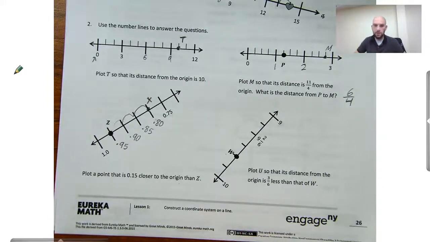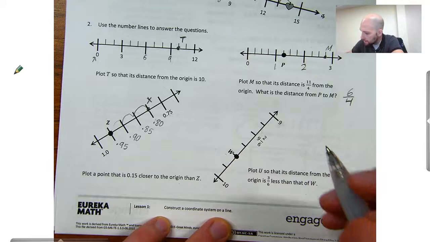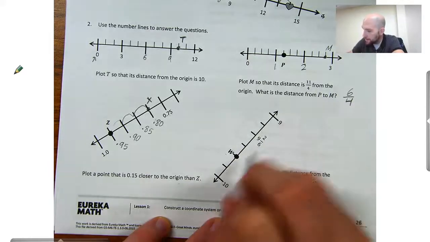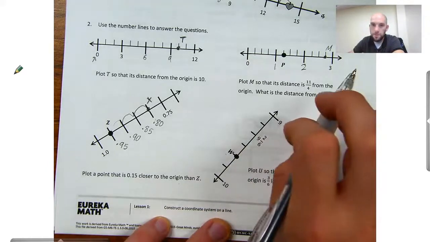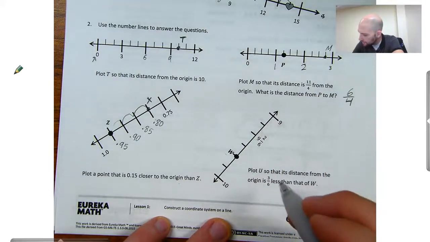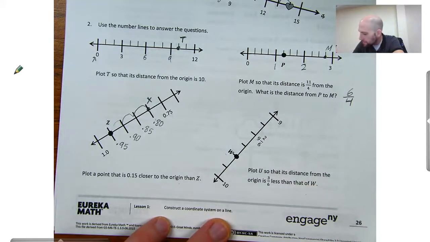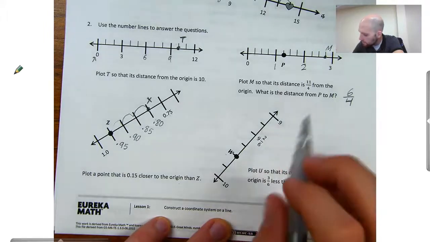And then the last one here says plot U so that its distance from the origin is 3/6 less than that of W. So we have 9 up here, we have 10 down here, and it looks like, again, our origin is going to be somewhere up here, up and to our right. So we want a distance from the origin to be 3/6 less than that of W. So we want it to be 3/6 closer.